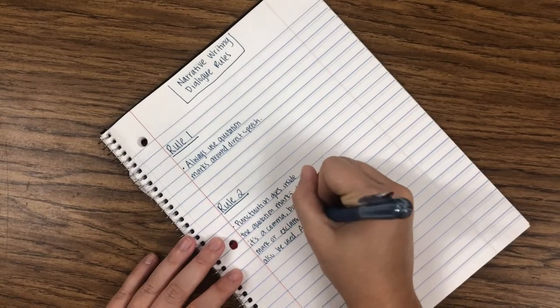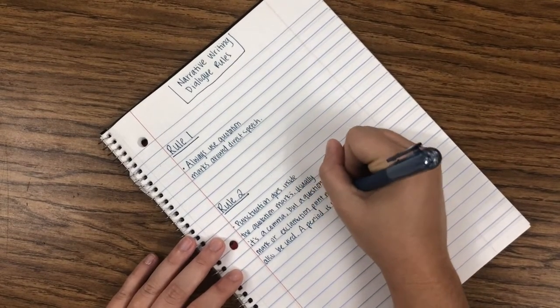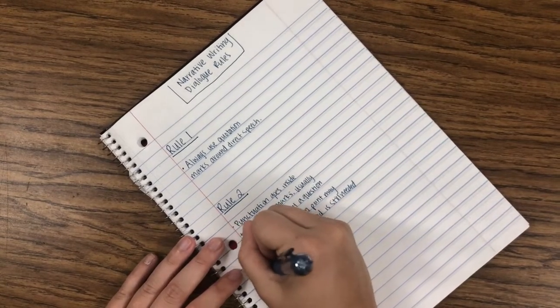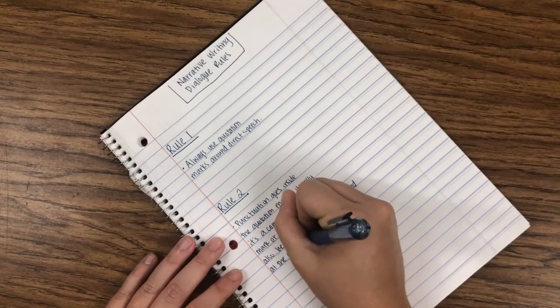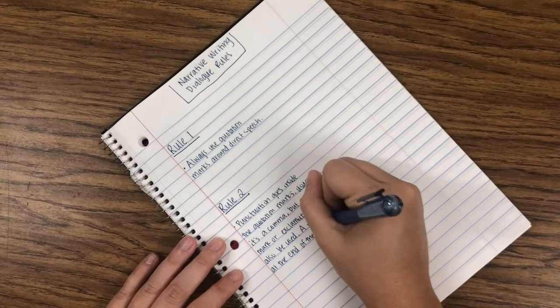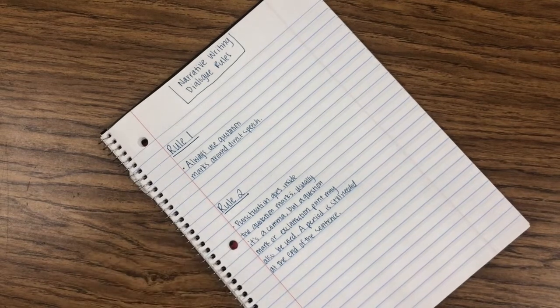A period is still needed at the end of the sentence. Okay, so what would an example of that be?